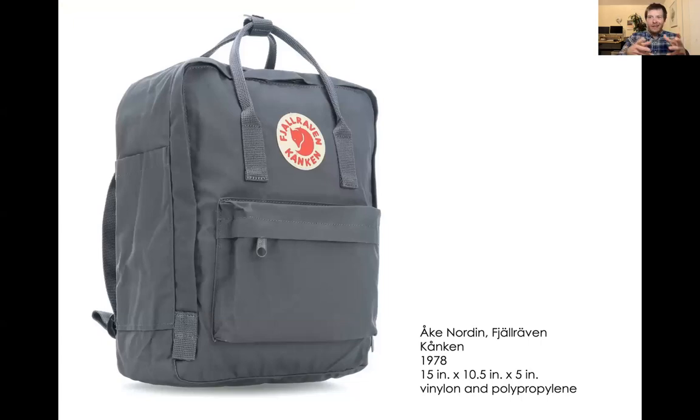The actual object is called a Konken, and it's designed by Ake Norden, who built the Fjallraven brand. You've probably seen this. You've probably seen people wearing these around. Half of you probably have one. It's a very popular backpack. The first one was made in 1978. You can get different sizes now, but I'm going to focus on the original one from 1978, which is 15 inches by 10.5 inches by 5 inches.